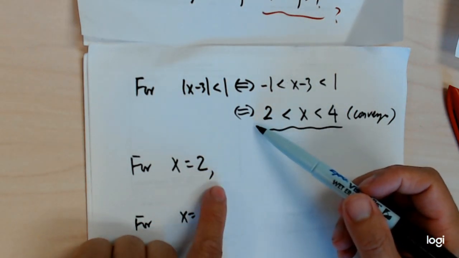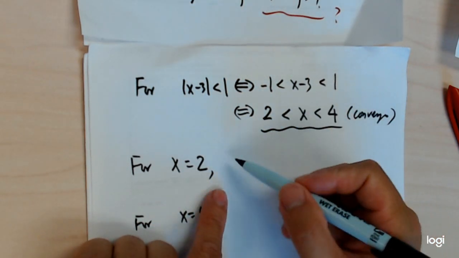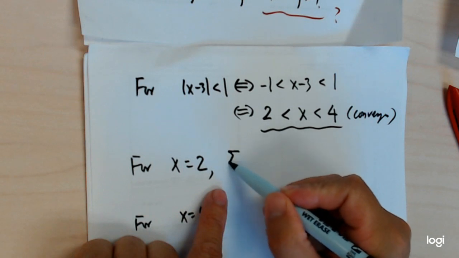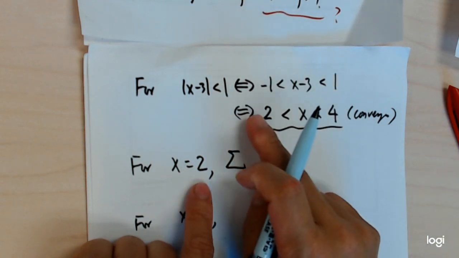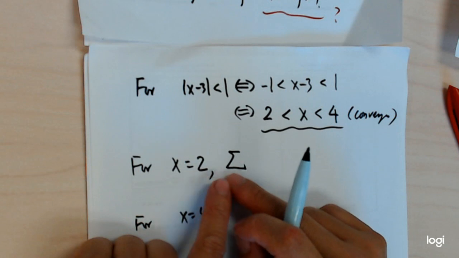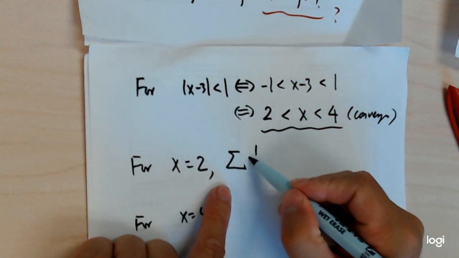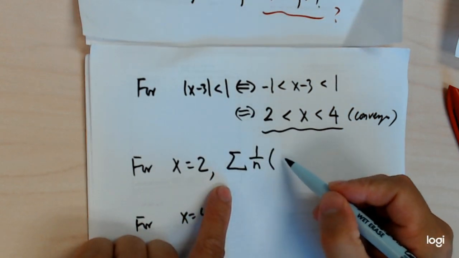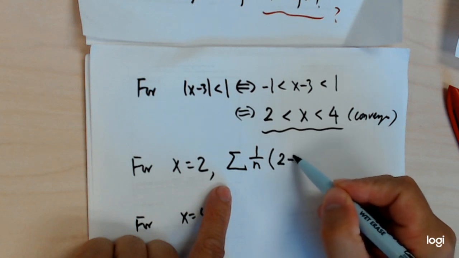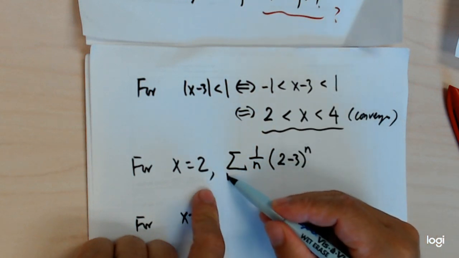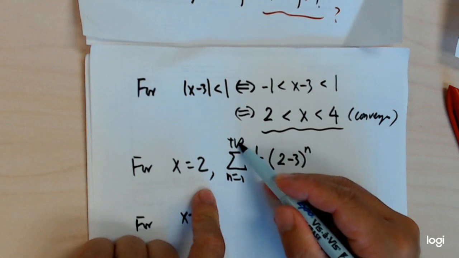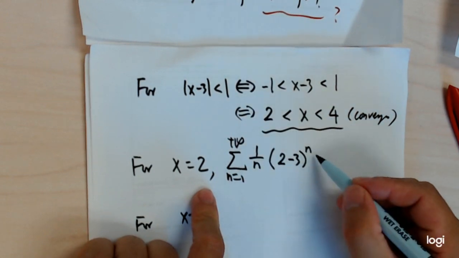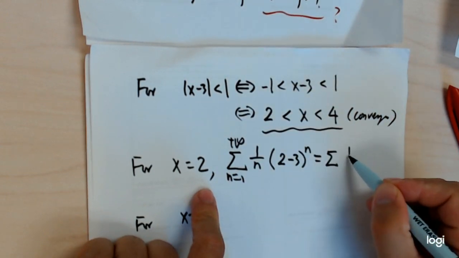The ratio test fails, so I have to take a closer look at those points. At those two endpoints, I always have to plug them in. Let's plug them in. That was x minus 3. Now x is 2. So when x is 2, that's what the series is, which is just sigma 1 over n.